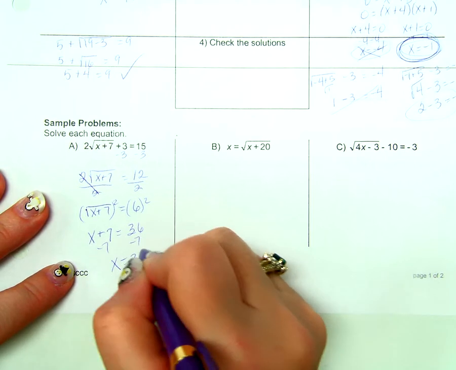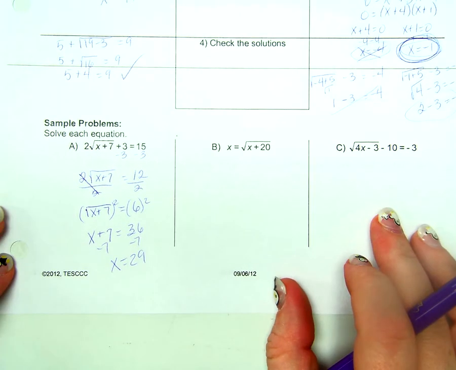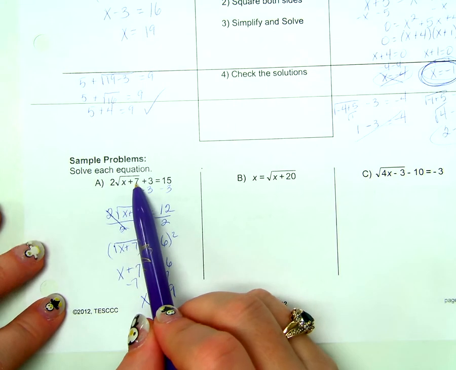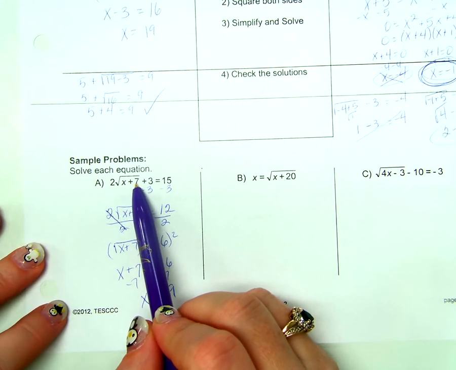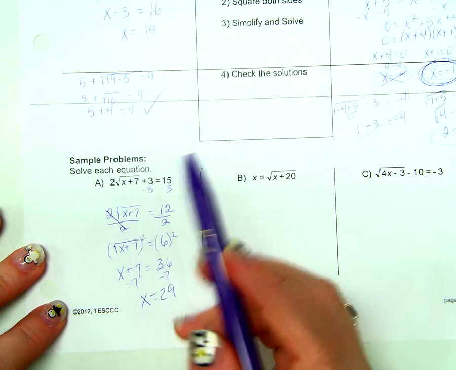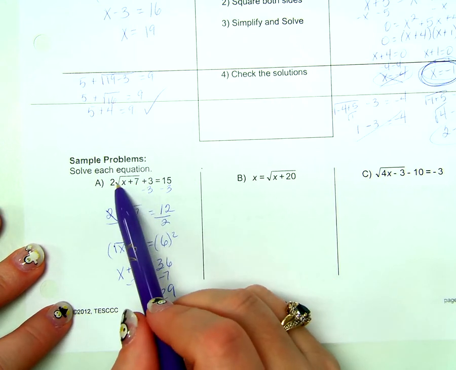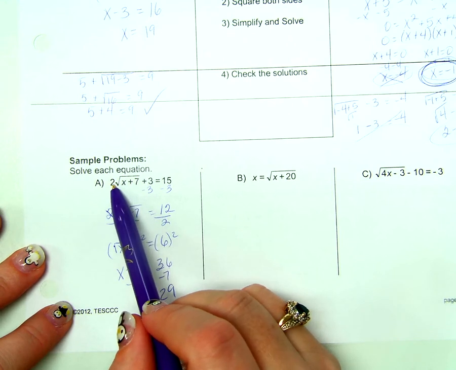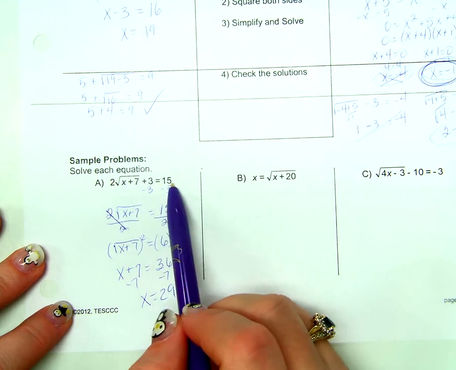X equals 29. Is it the right answer? You need to check. So 29 plus 7. Does anyone know what 29 plus 7 is? Oh, 36. Okay, what's the square root of 36? So 12 plus 3 is 15.